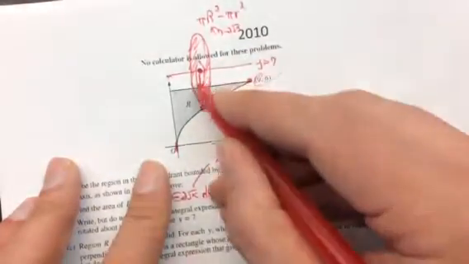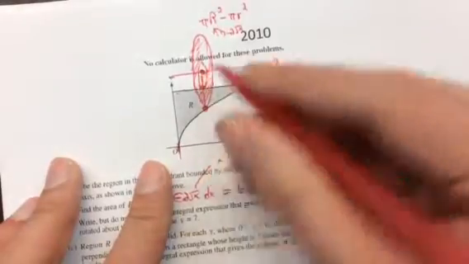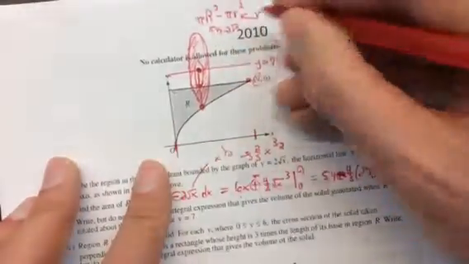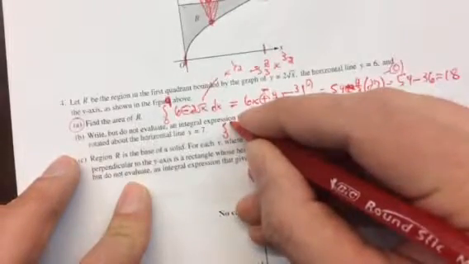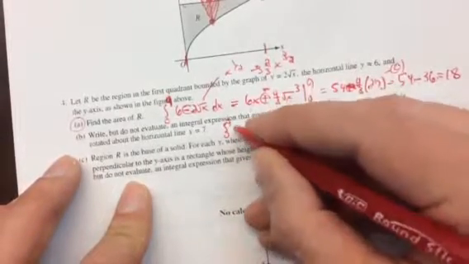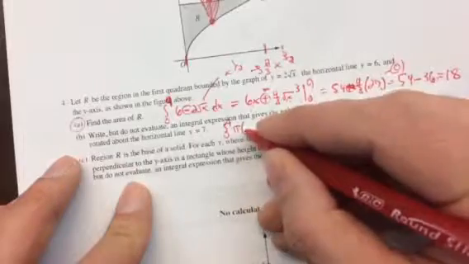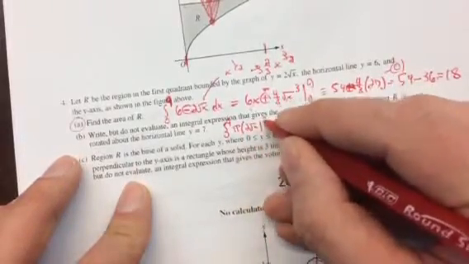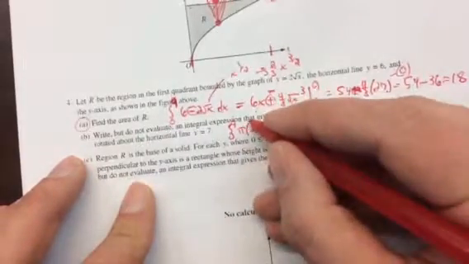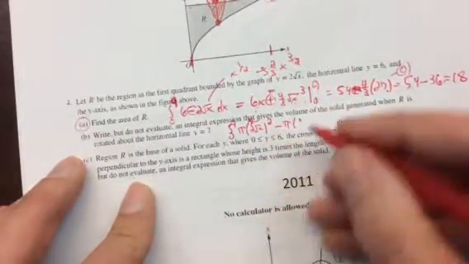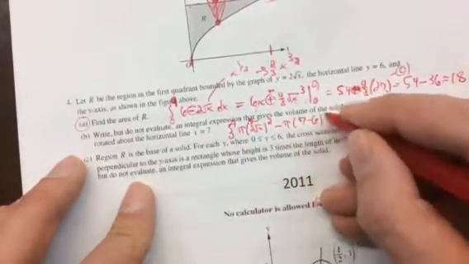So that's y equals 7. This is y equals 6, so it's just 7 minus 6 is the little r. And so this integral is the integral from 0 to 9 of pi times 7 minus 2 square root of x squared minus pi times 7 minus 6 squared.